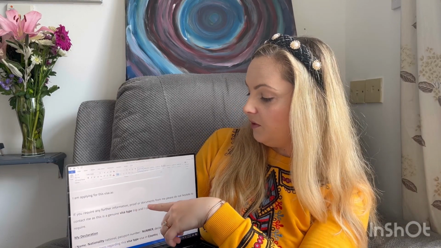I am applying for this visa as I wish to travel to your beautiful country. Or, I'm applying for this visa as I wish to visit my friends or family. Bear in mind that's a different category visa, visit visa to tourist visa. You can put in more information here about what you want to do during your trip. If you require any further information, proof, or documents from me, please do not hesitate to contact me, as this is a genuine tourist visa or tourist trip, and I can provide any other documents you may require.